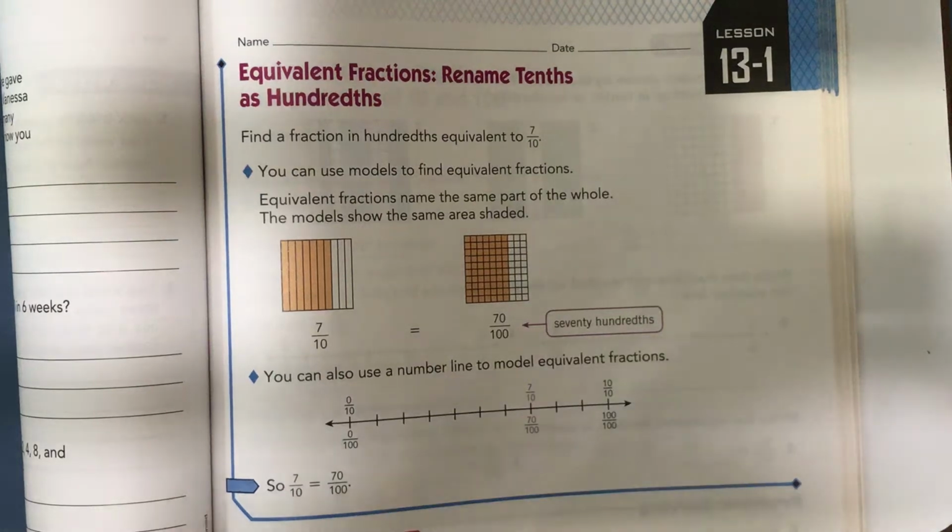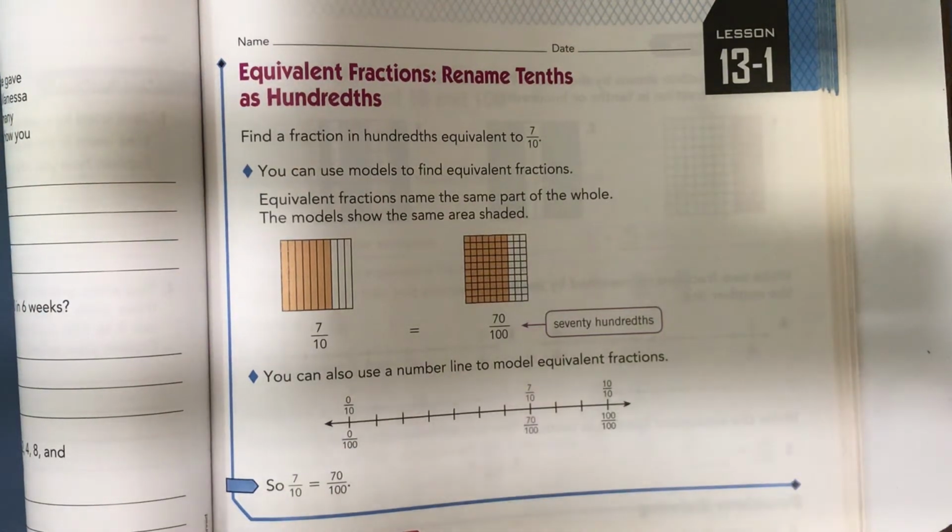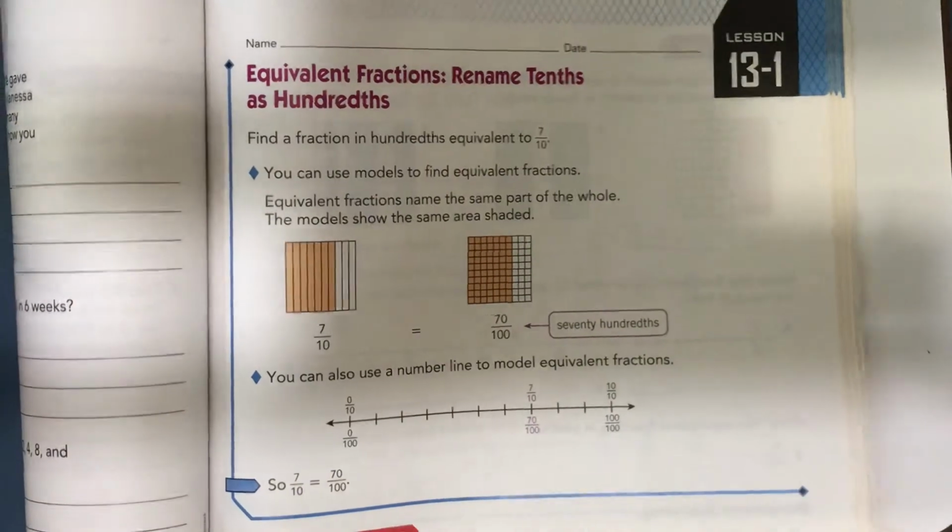Hello, fourth grade. Today we're going to start on chapter 13, which is fractions and decimals. Lesson 13-1 is equivalent fractions. Rename tenths as hundredths. Okay, first we're going to start with a model.